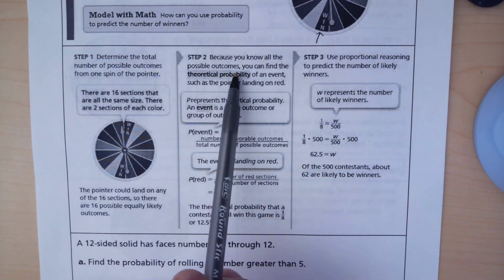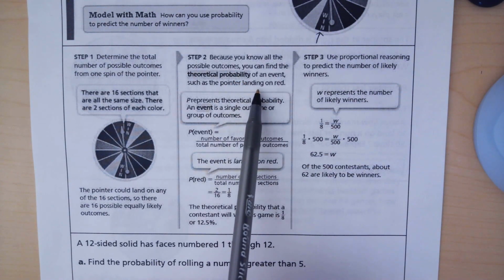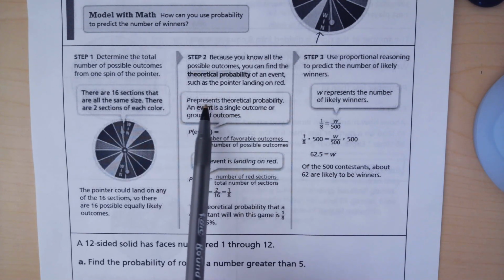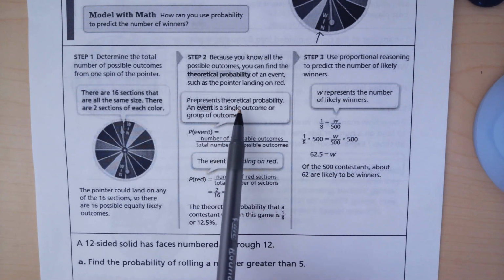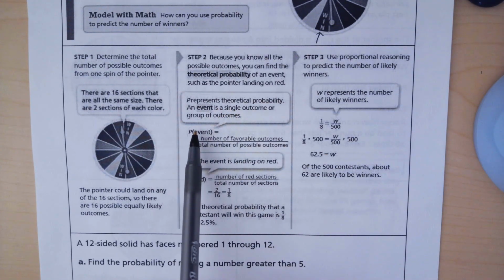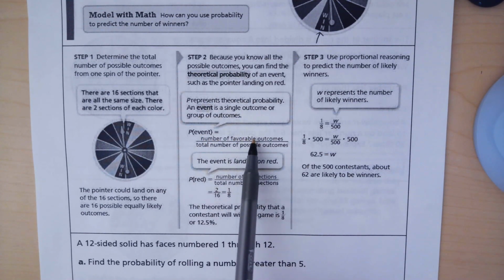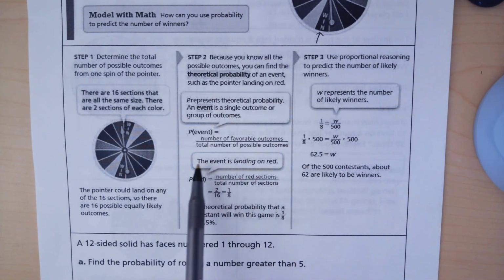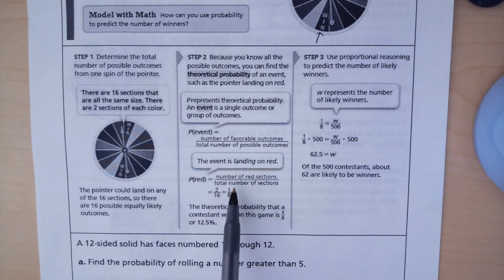Because we know all the possible outcomes, we can find the theoretical probability of an event, such as the pointer landing on red. E represents an event, a single outcome or a group of outcomes. So this is the probability of a certain event happening. It's the number of favorable outcomes compared to the number of total outcomes. So if we talk about landing on red, the probability of landing on red is 2, the number of total sections is 16, and so that simplifies to 1/8.